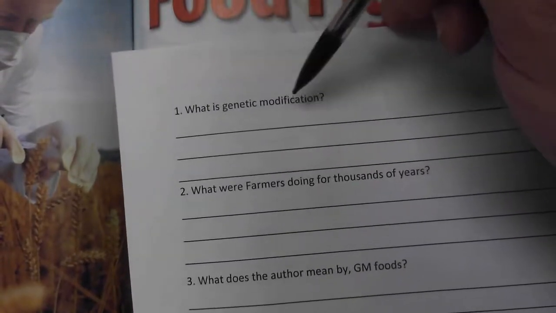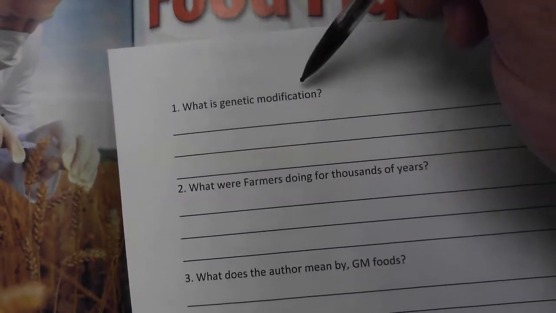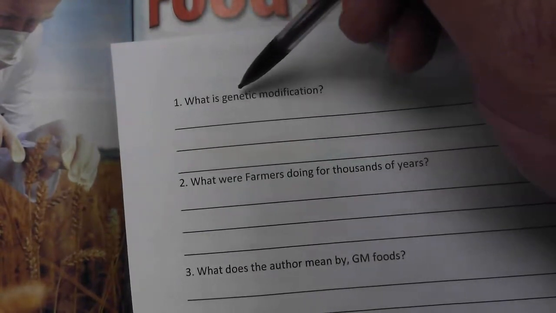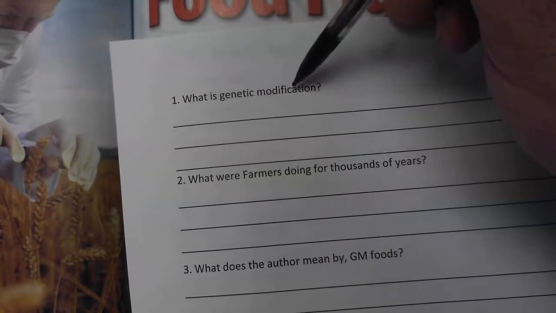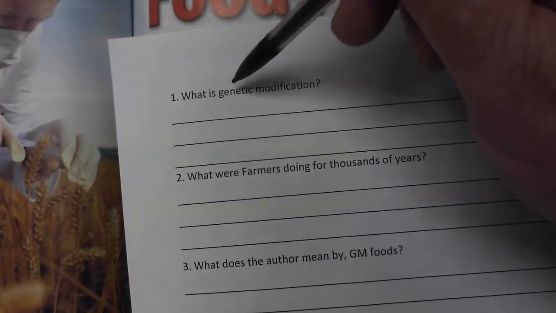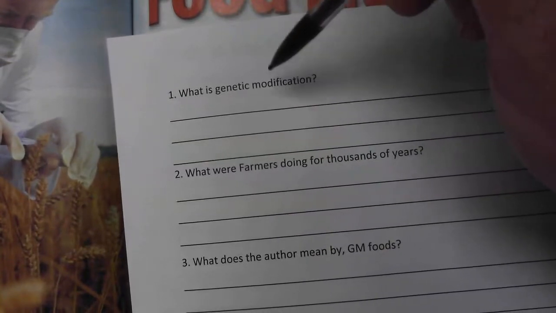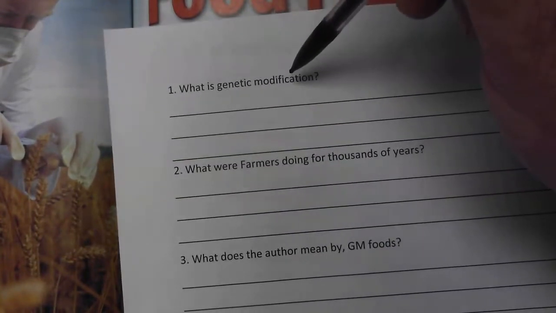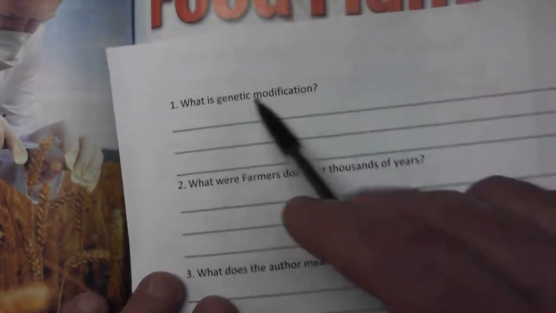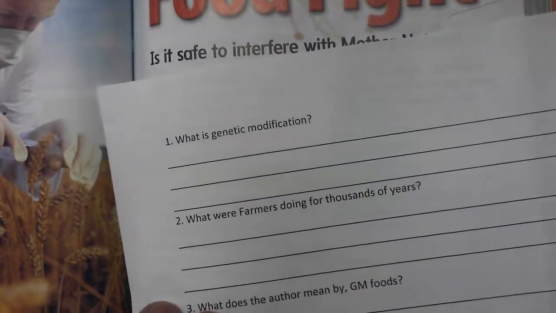So what is genetic modification? As I look at that question, I'm thinking that somebody wants to know what genetic modification is. So in my answer, I need to be telling them what I've learned in the book or what I know about genetic modification. But my answer has to include this question so that people know what I'm talking about.